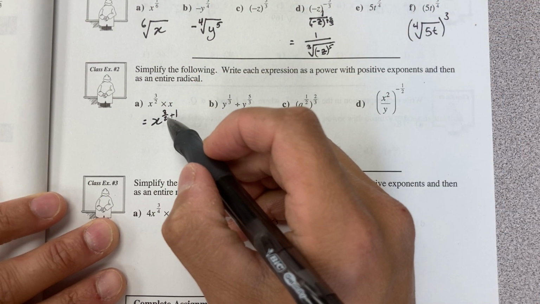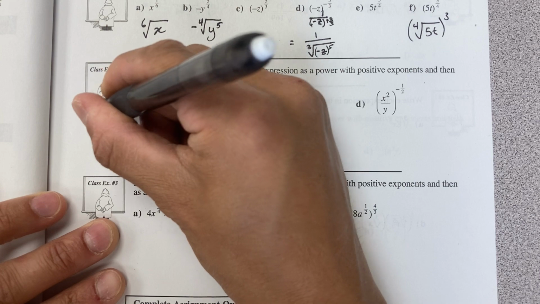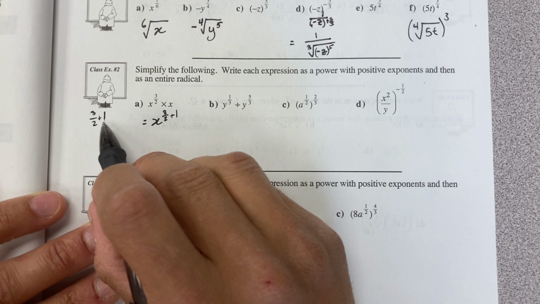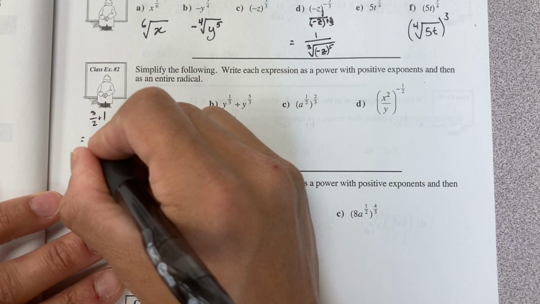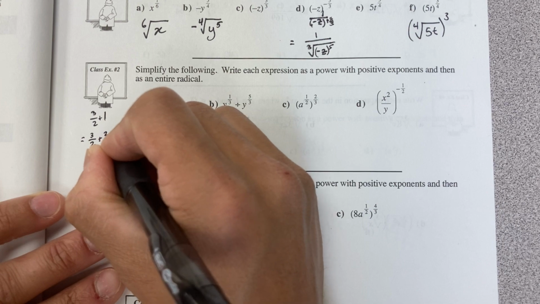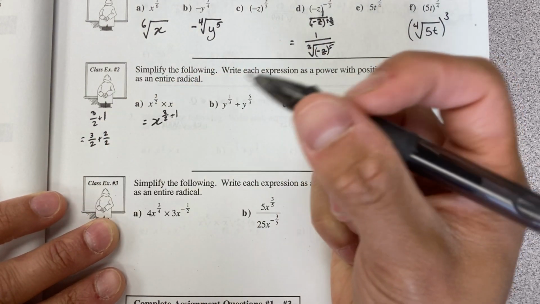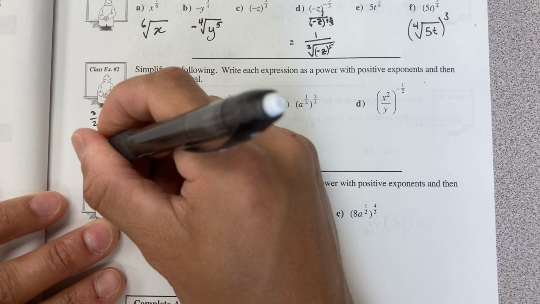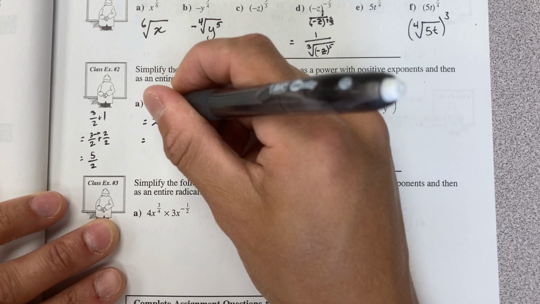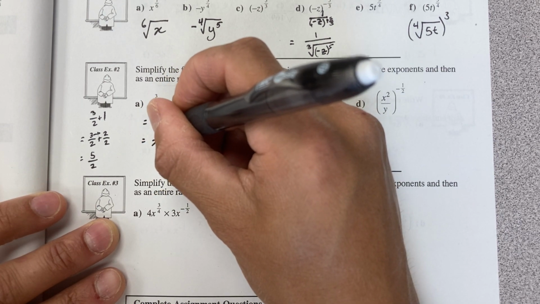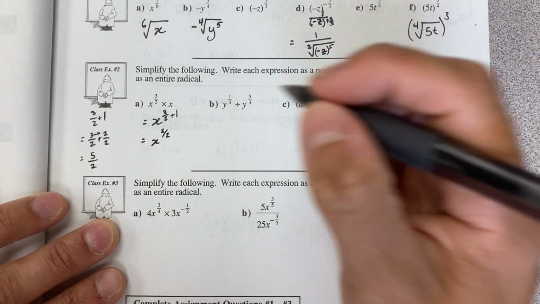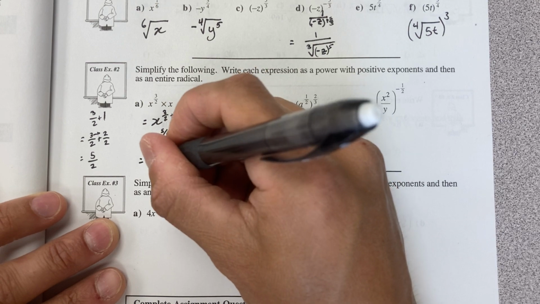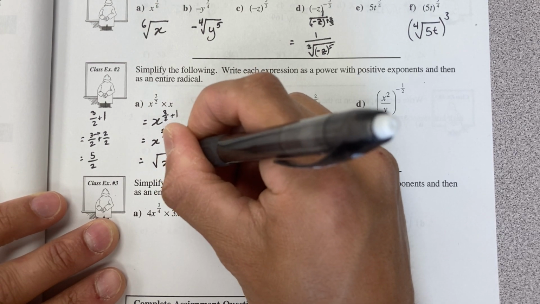And just as a little aside, when we are adding fractions, so 3 over 2 plus 1, if it's helpful, you can do these asides and think about your common denominators. So 3 over 2 plus 2 over 2. So 1 is equivalent to 2 over 2. And with fractions, we just add straight across the top for 5 over 2. So this is equivalent to x to the power of 5 over 2. And now we want to rewrite as an entire radical. So as an entire radical, this is going to be the square root of x to the power of 5.